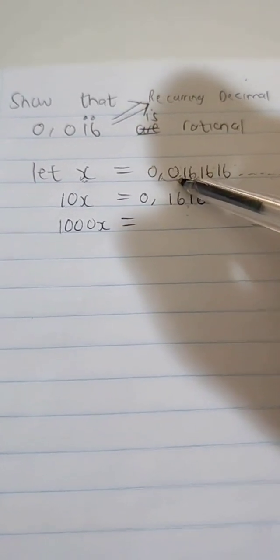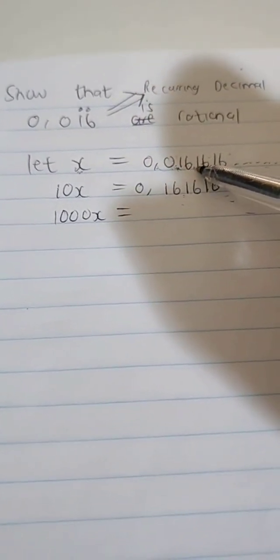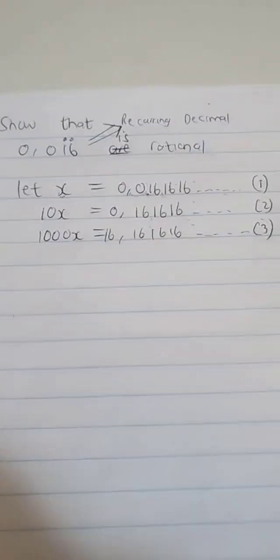I'm still looking at the original equation. What do I do to the original equation? I multiply it by what? 1, 2, 3. Means how many zeros? 1, 2, 3. I multiply by 1,000. Then what do I have now? 1, 2, 3. So I have 16, 1 6 1 6 1 6, and that's my equation 3. Now I am very safe.